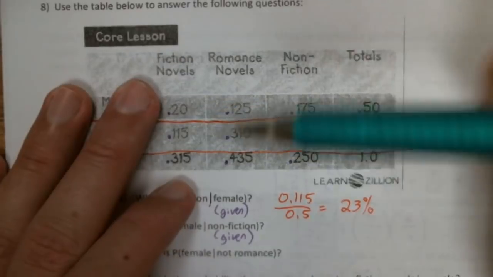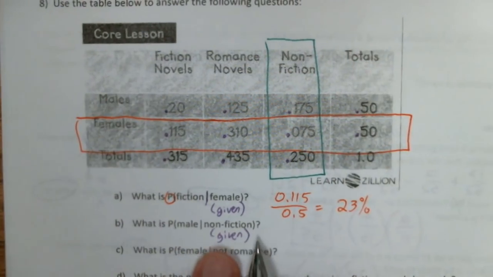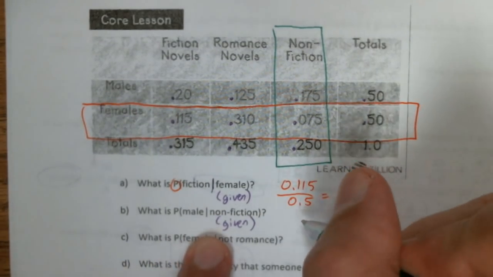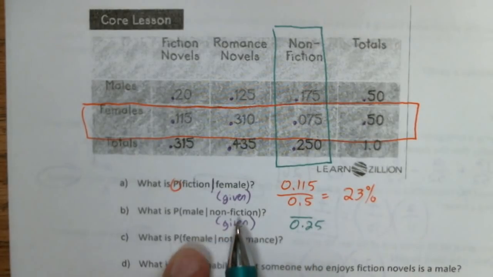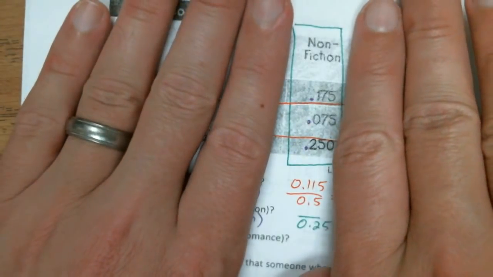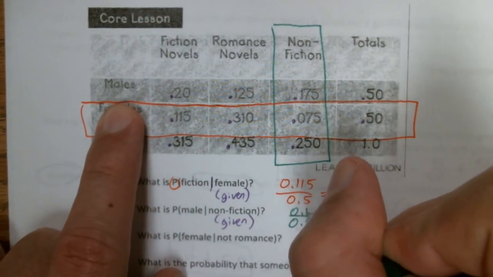So let me do this in green. Now I'm looking at this green column. Okay. All right, so we've got a total of 0.25. The given always goes on the bottom, guys, always. 0.25 on the bottom. Of the nonfiction, how many are male? Okay, there's my male. Again, I'm only looking at the green column. There are my males, so I got 0.175.